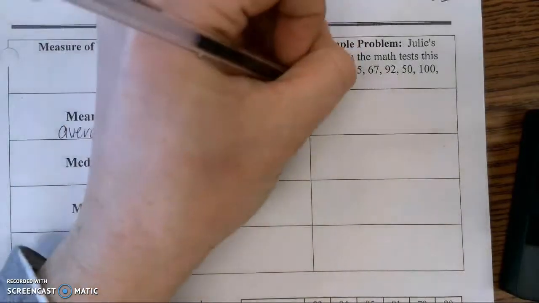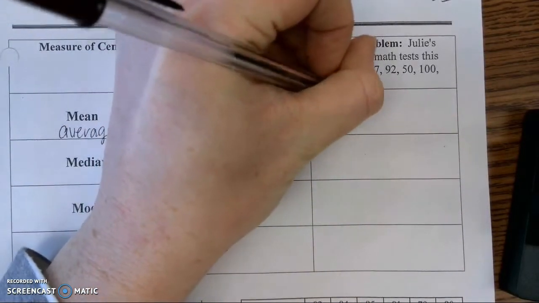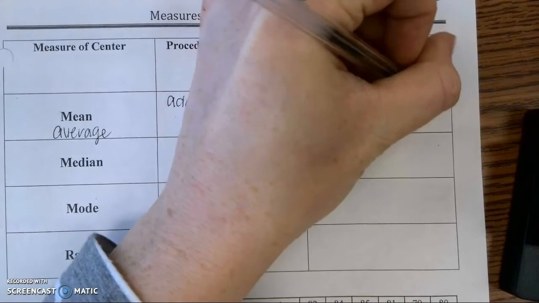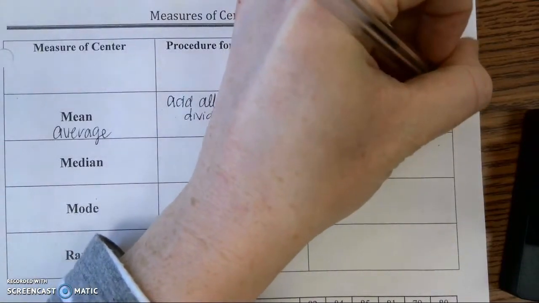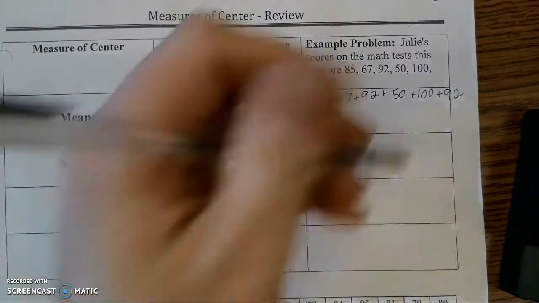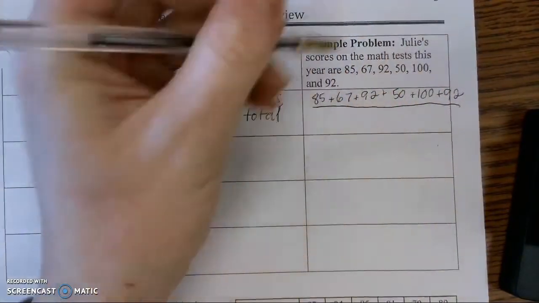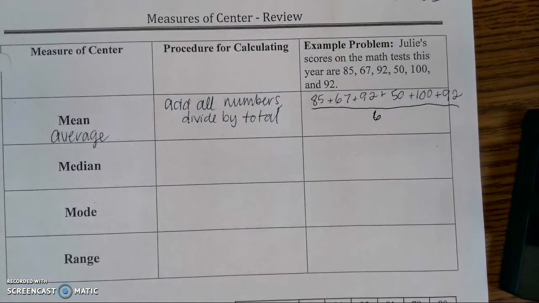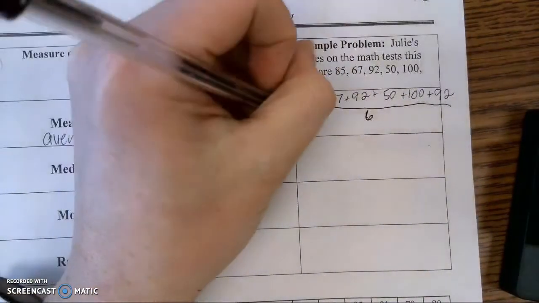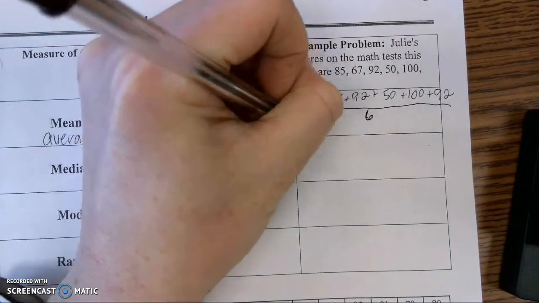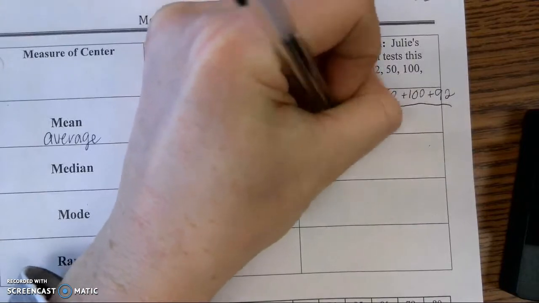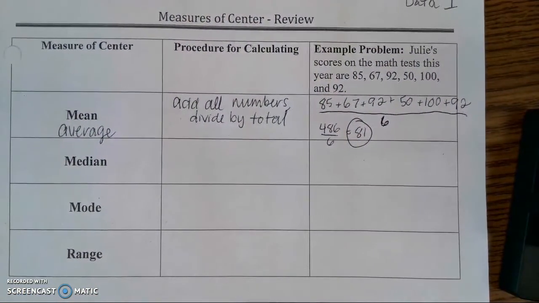So to calculate the mean, I would take all of them and add them together. So I have 85, 67, 92, 50, 100, and 92 again. And I would take that sum and I would divide by 6 because I have 6 numbers in my data set. So when I do that addition, I would get 486. And when I divide by 6, I would get 81 as my mean.